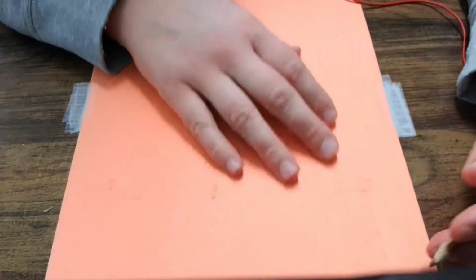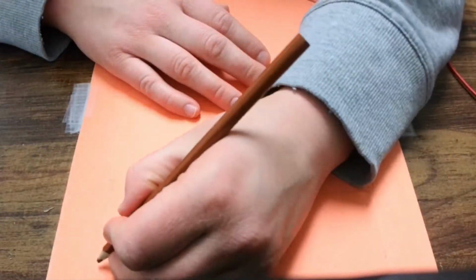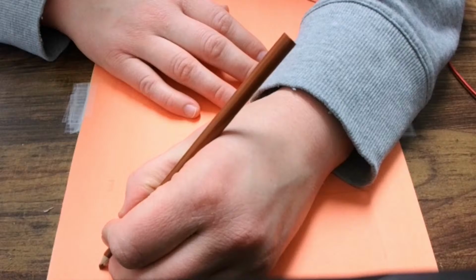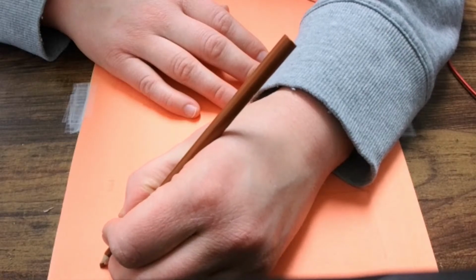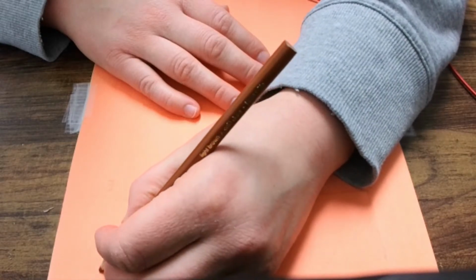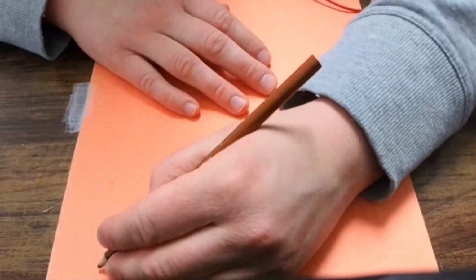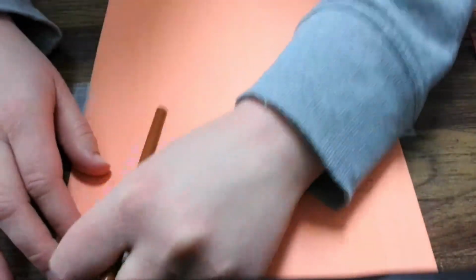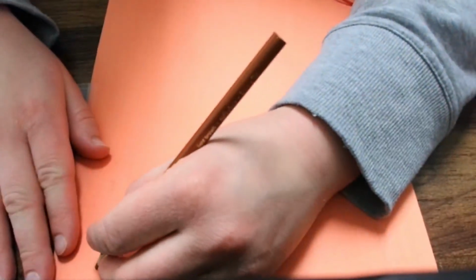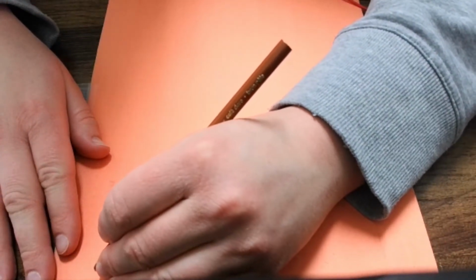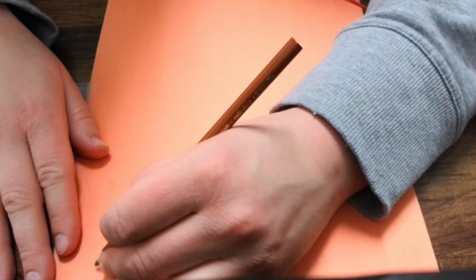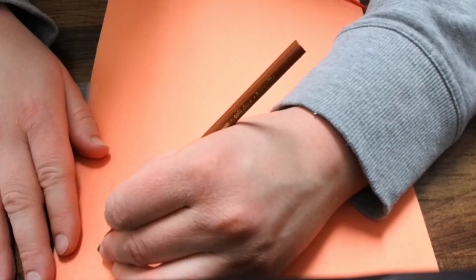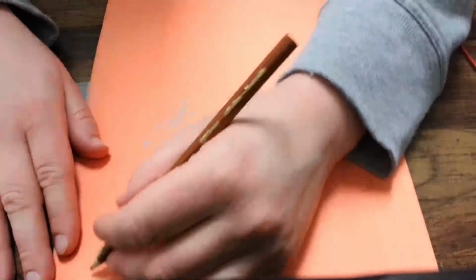Yeah, that looks like it's where it needs to be. Right, now to do point C. It needs to be a little more to the right. There we go.